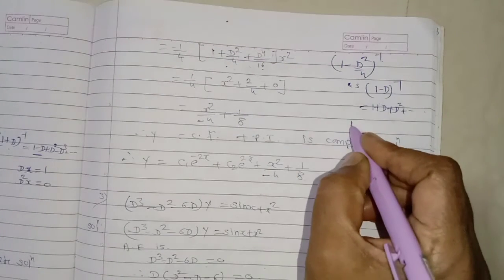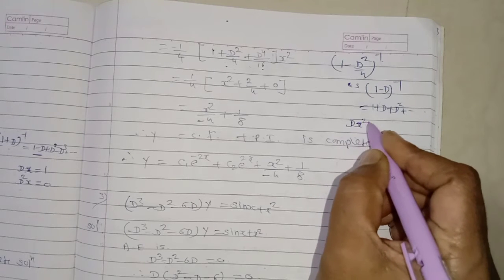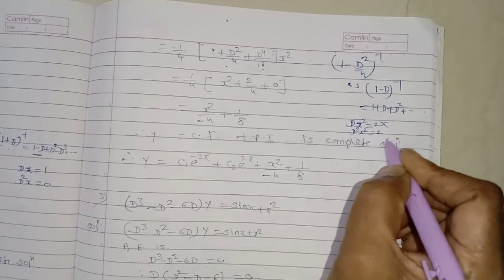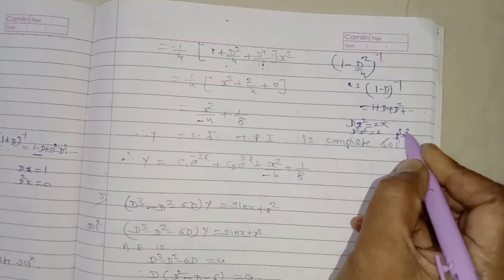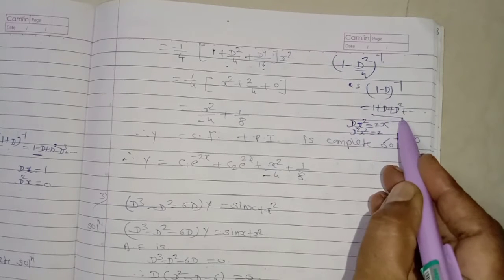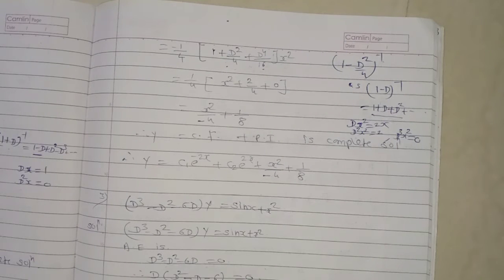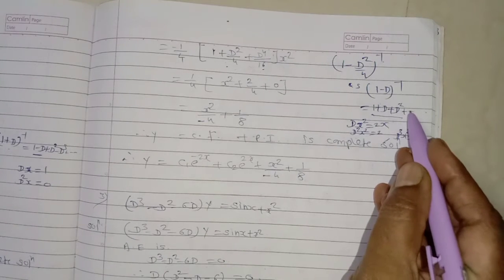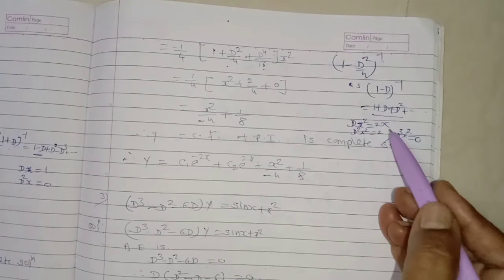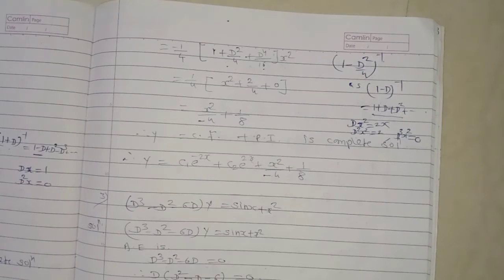Here derivative of x square equal to 2x, D square of x square equal to 2 and D cube of x square equal to 0. So we take only terms up to 1 plus D square, since if we take the next term D cube, then derivative of x square will be 0 there.